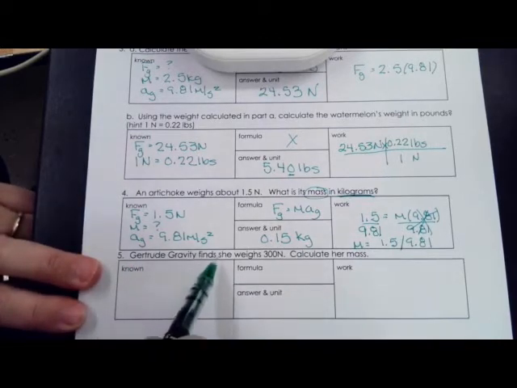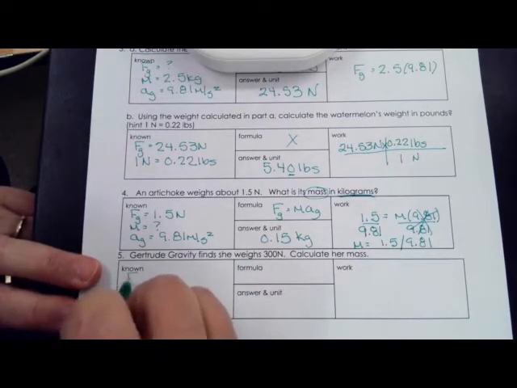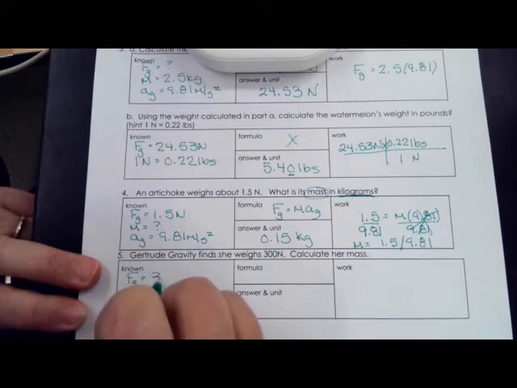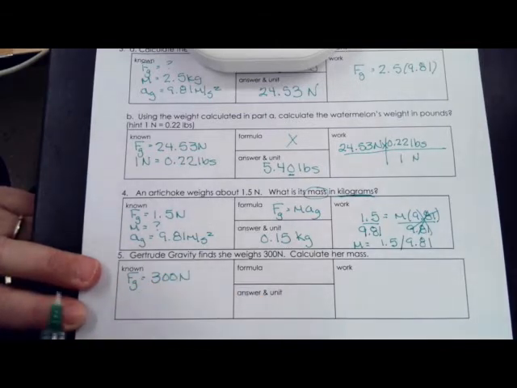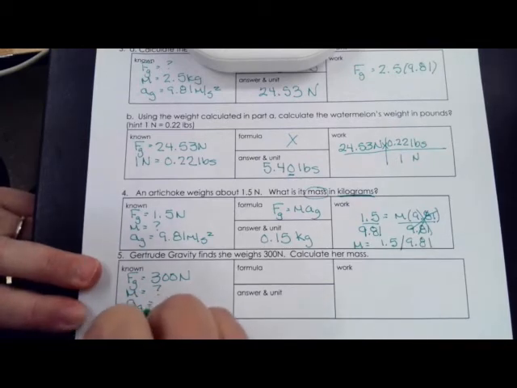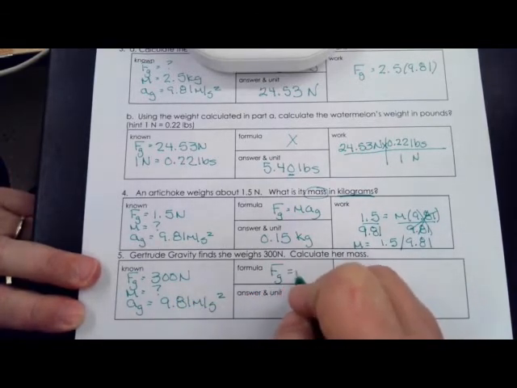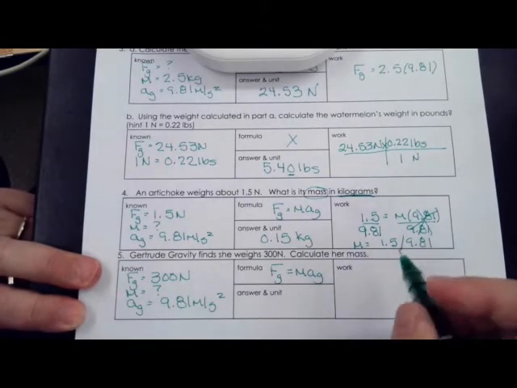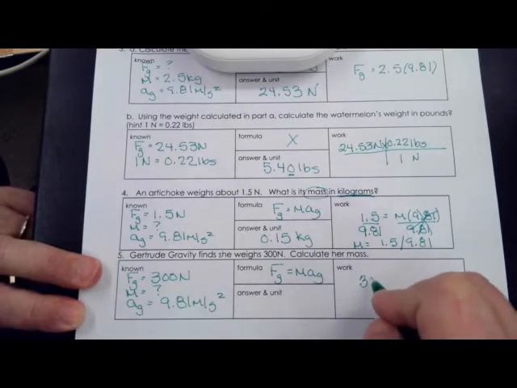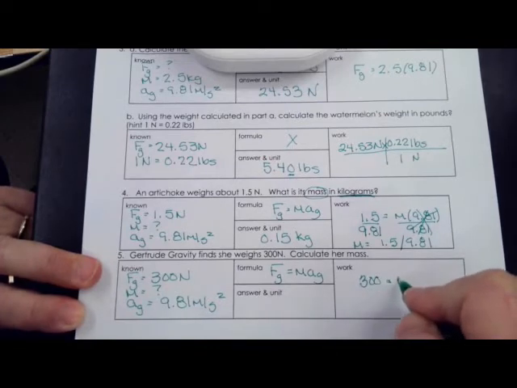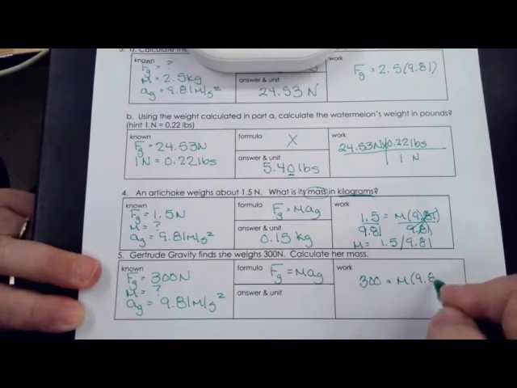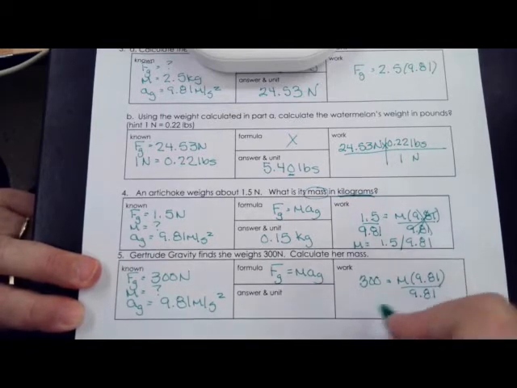Last one. Gertrude Gravity finds she weighs 300 newtons. So force due to gravity equals 300 newtons. Calculate her mass. So we're looking for her mass. We know the acceleration due to gravity is 9.81 meters per second squared. And we can use our favorite formula, the FMA formula, or my favorite formula at least. So we've got 300 equals mass times 9.81. Divide both sides by 9.81, just like we did the last one.